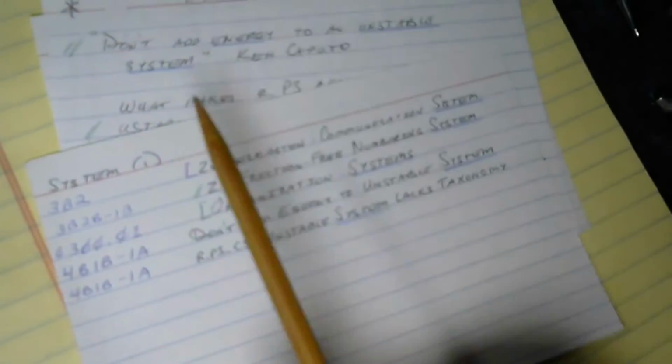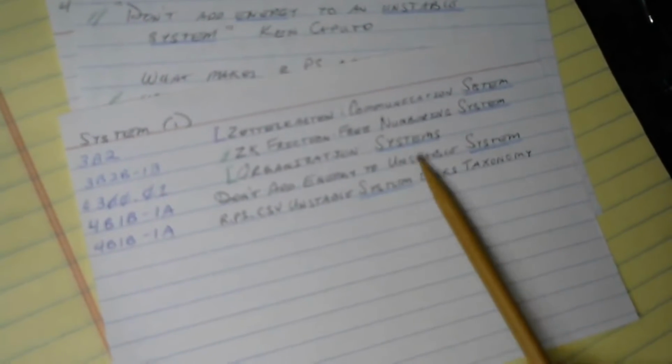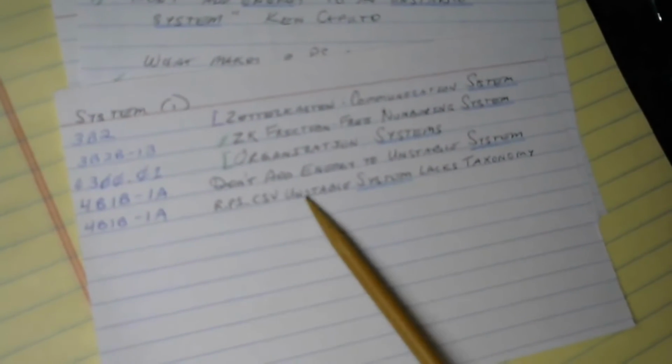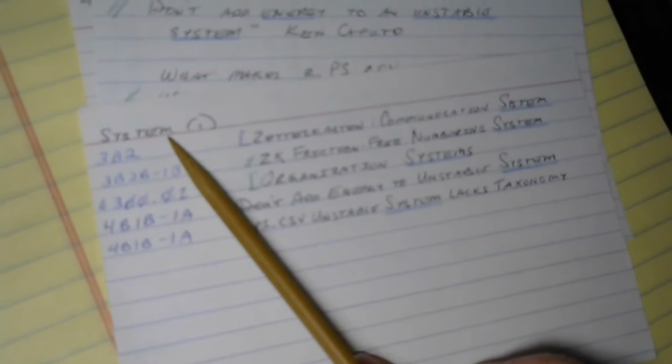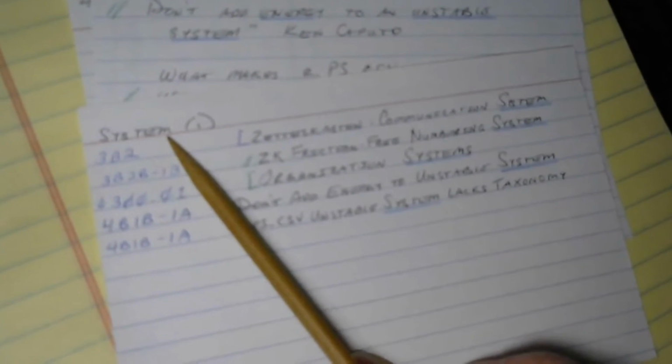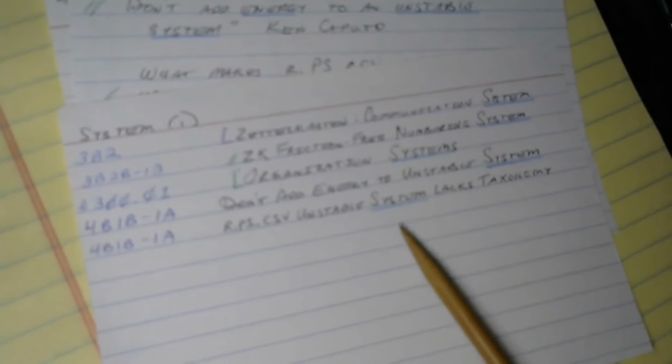Here's our system card that was already isolated on its own index card. Here's our new entry. Don't add energy to an unstable system. But the second tagline also has system in it. Peterson and Seligman, unstable system lacks taxonomy. So I did both of them at the same time. Now, because system is a card that has the entire word, I underline the entire word.